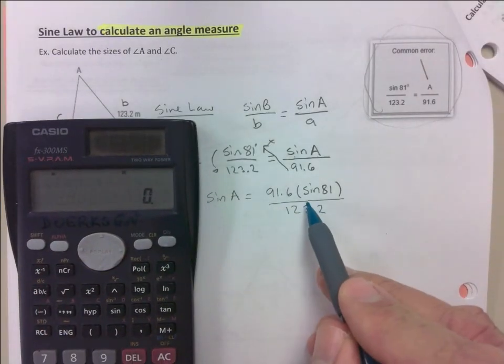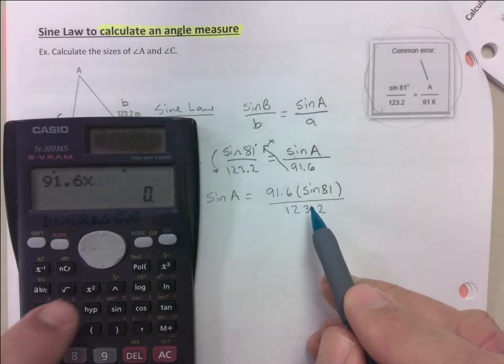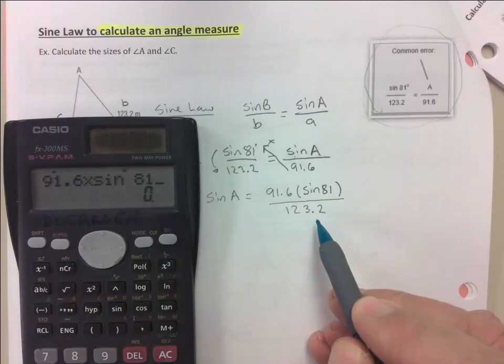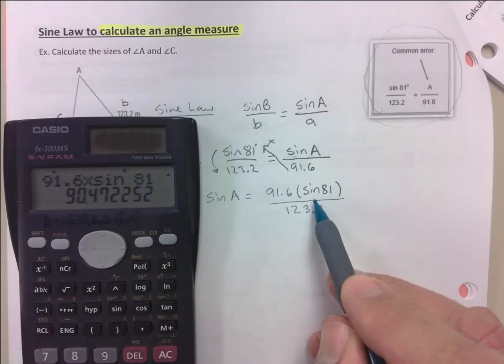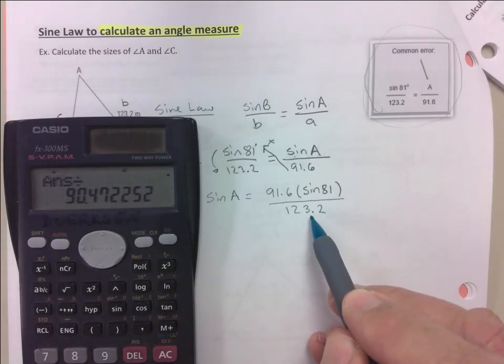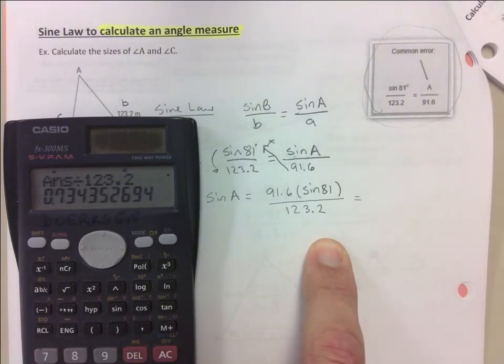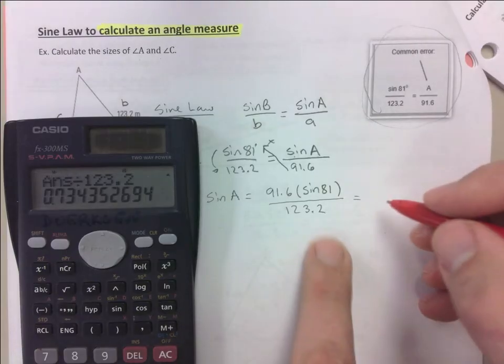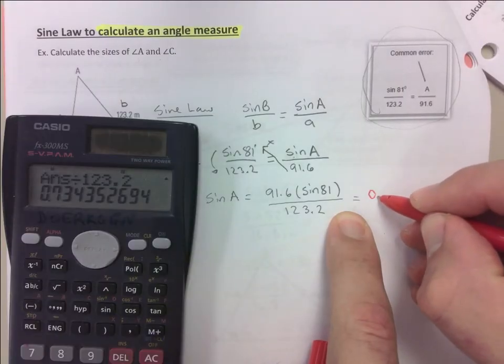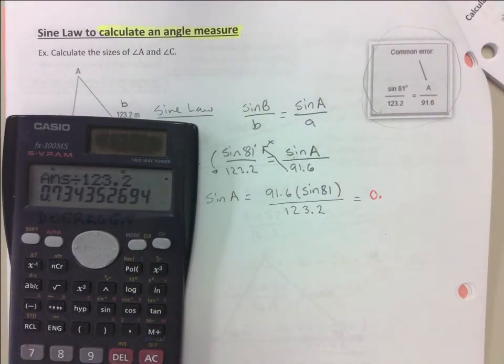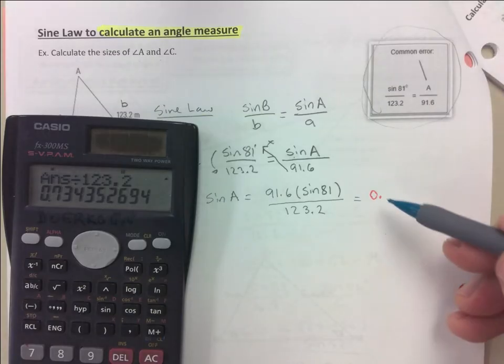So type this in, 91.6 times sine of 81. I hit equals after I multiply. I just do that so that there's no confusion. Then I go divided by 123.2. And this is what I'm going to say. Hopefully you remember this. When you're trying to solve for an angle, you better have a number that starts with a 0 point something. If you don't have that, you're going to get a math error. It's not going to be able to solve it.